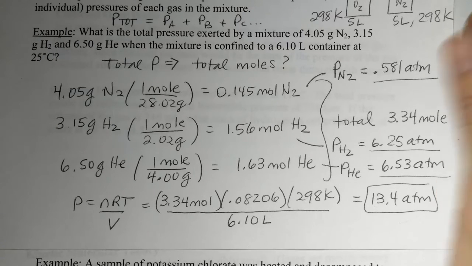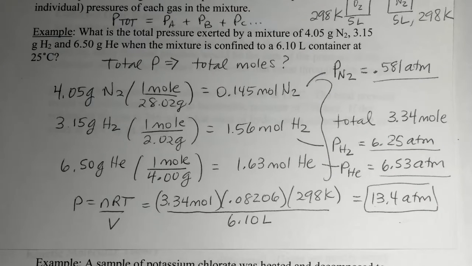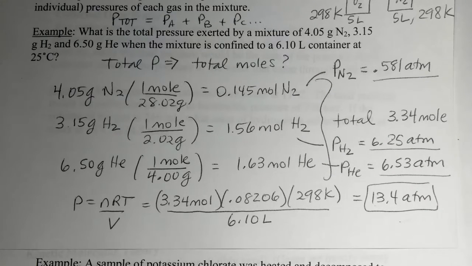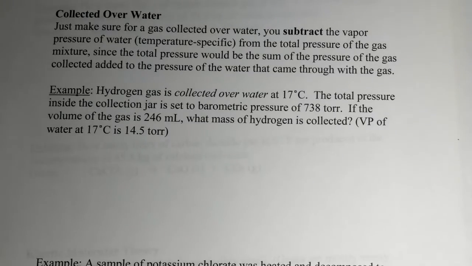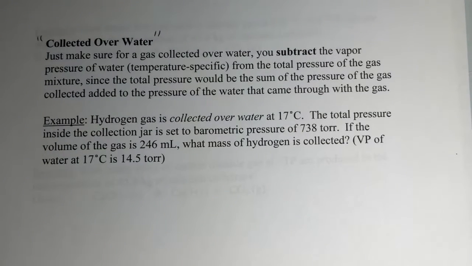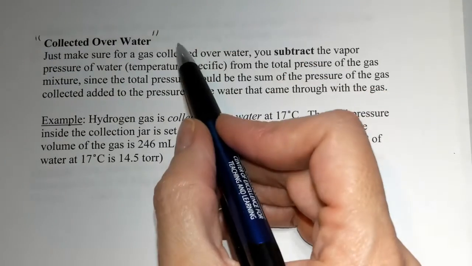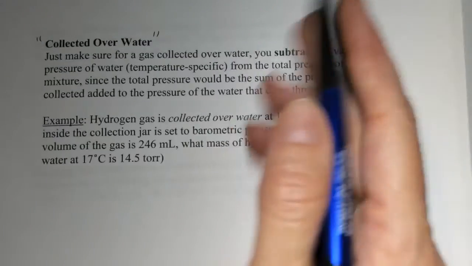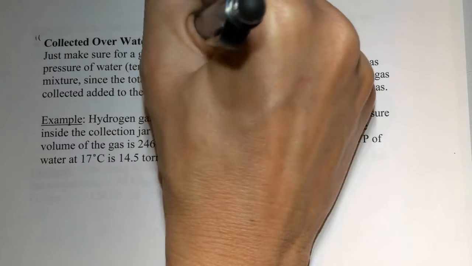Typically, obviously it comes in when there's mixtures of gases, but typically partial pressure questions are going to come under the guise of collected over water problems. So when you see that phrase, that a gas has been collected over water, you probably remember this from intro, the gas is bubbled up through water. And what happens is water in the gas phase is trapped inside the mixture.